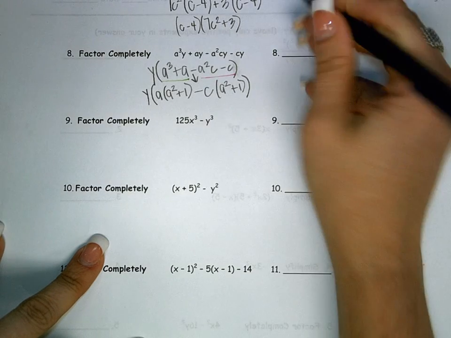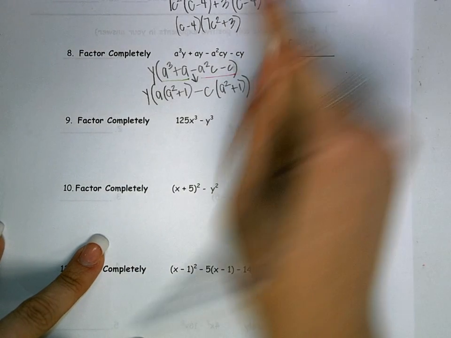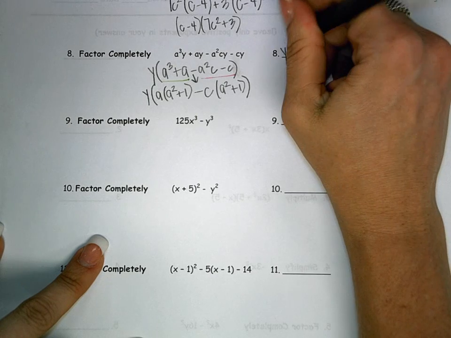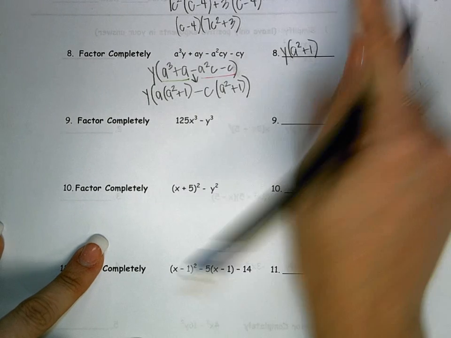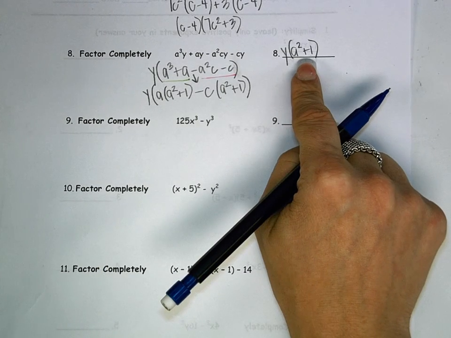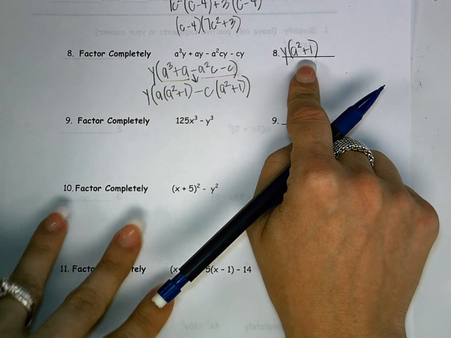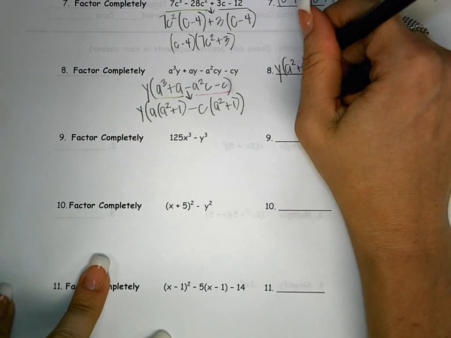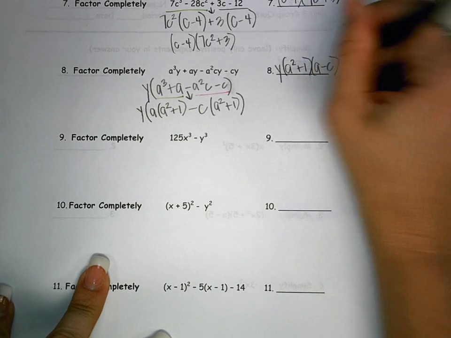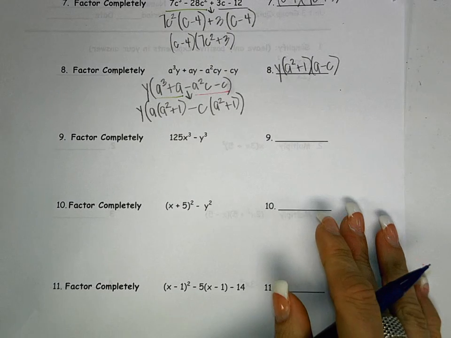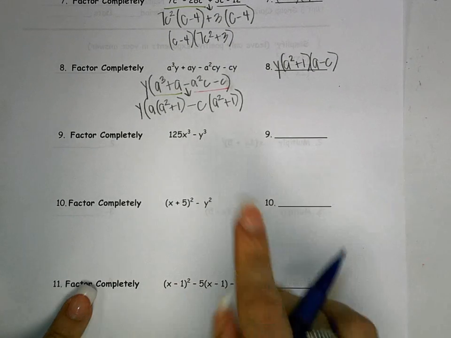Then I'm just going to regroup these. So I still have a y. I have a squared plus 1. That does not break down because it's addition. If it was negative, then that would break down more, but this one does not. And then left behind, you have a minus c. So that's completely factored.